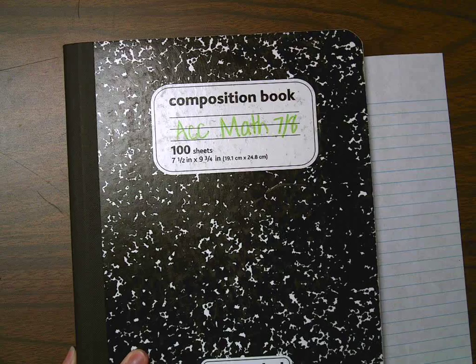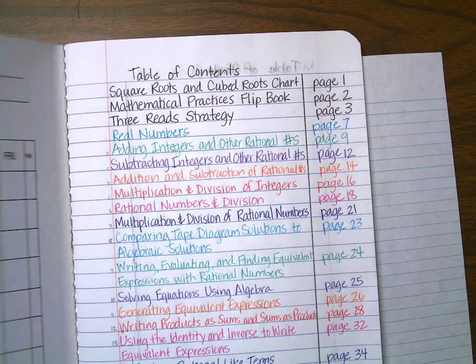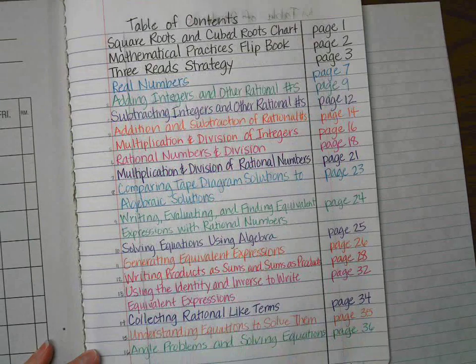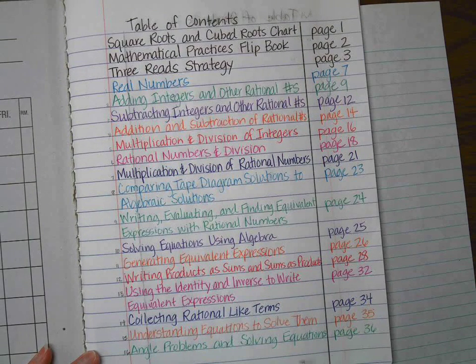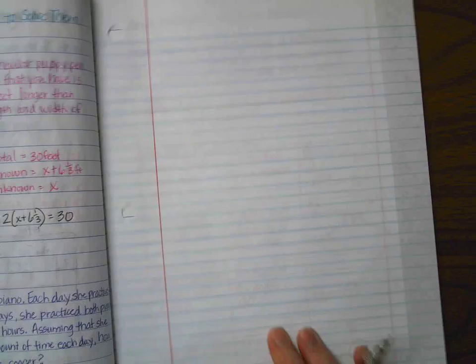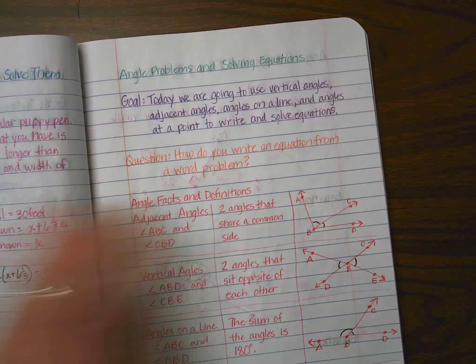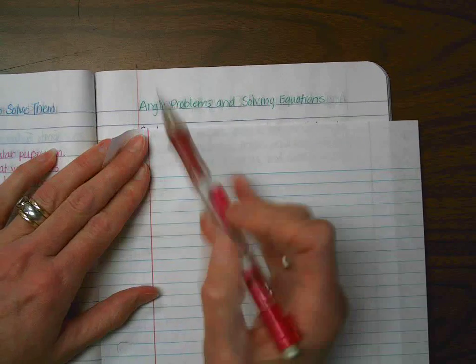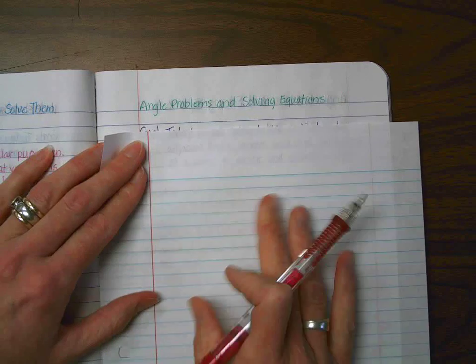We are starting our 16th video, which is Module 9, Lesson 6, and it is called Angle Problems and Solving Equations, and we find that on page 37 of my comp book. Sorry, 37. I need to change that. Okay, so here we go. This is what we have going on today. Angle Problems and Solving Equations.